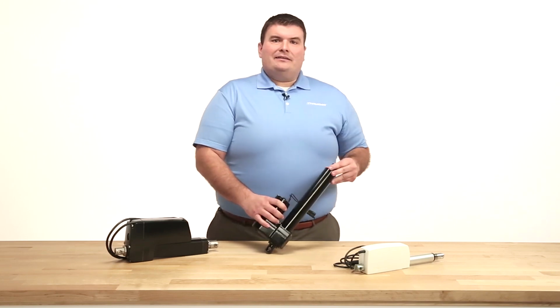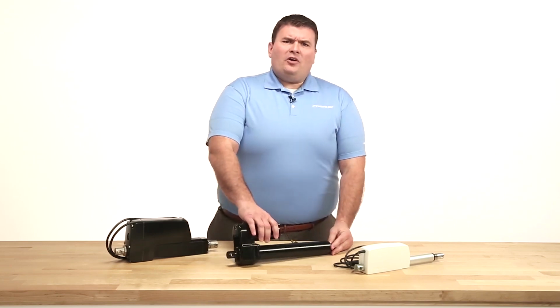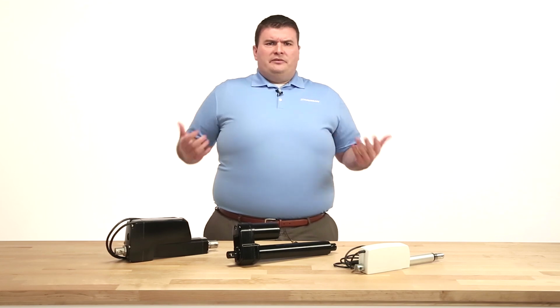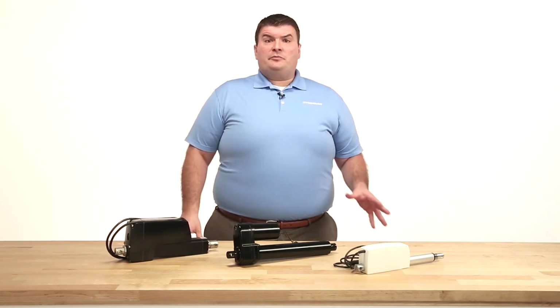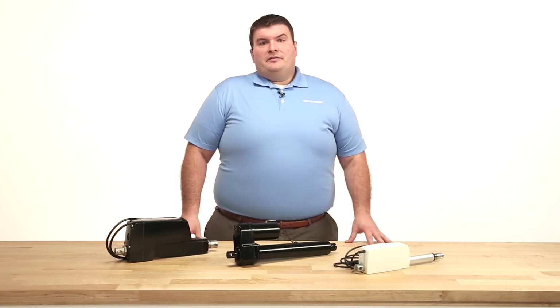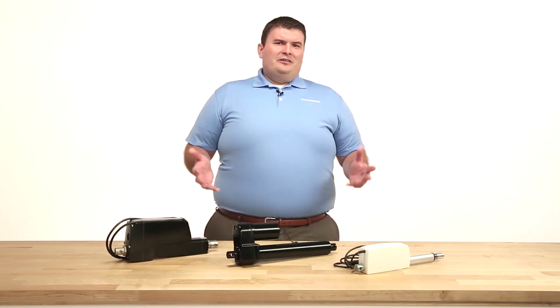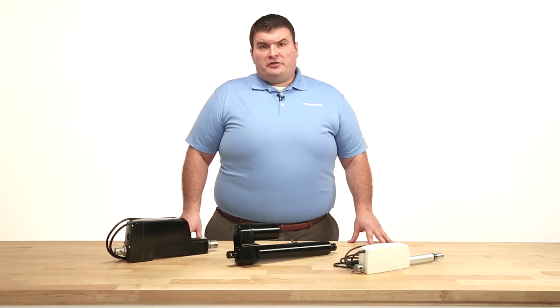When sizing and selecting an industrial linear actuator, it's also important to take into account potential shock loading. A shock load is a momentary spike in the loading on an actuator. This typically occurs when an unexpected variable affects the actuation mechanism.